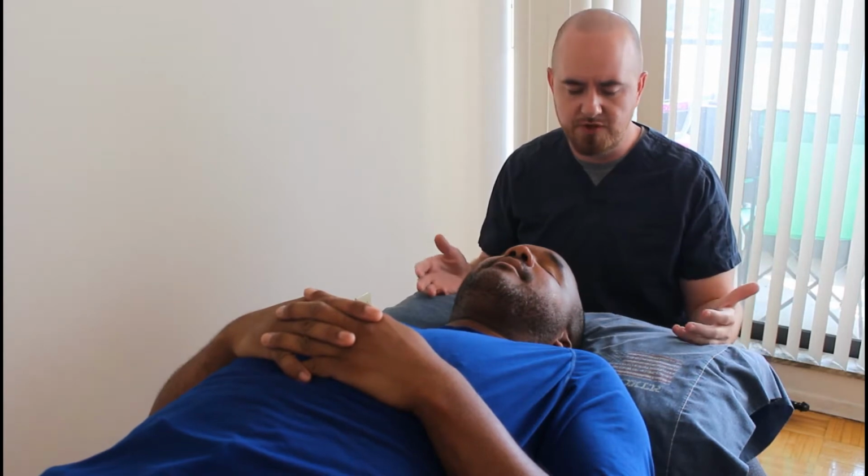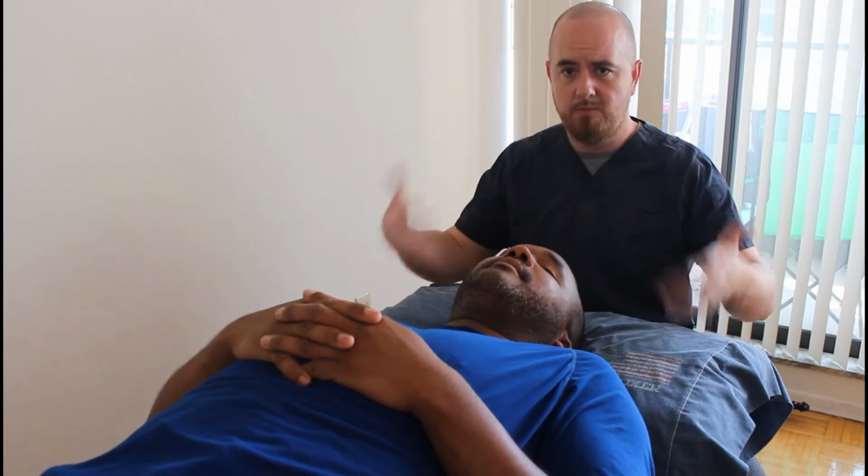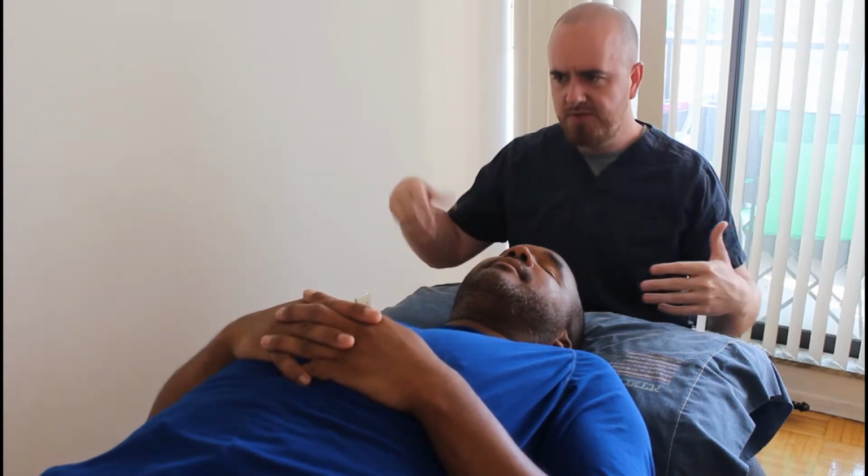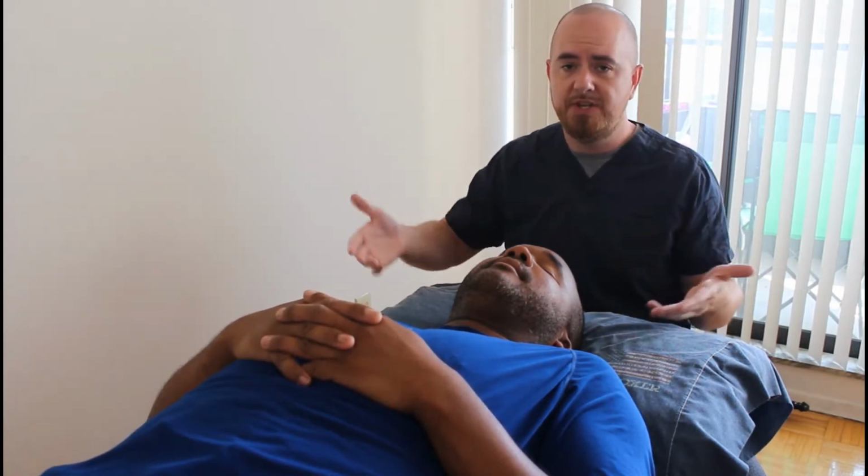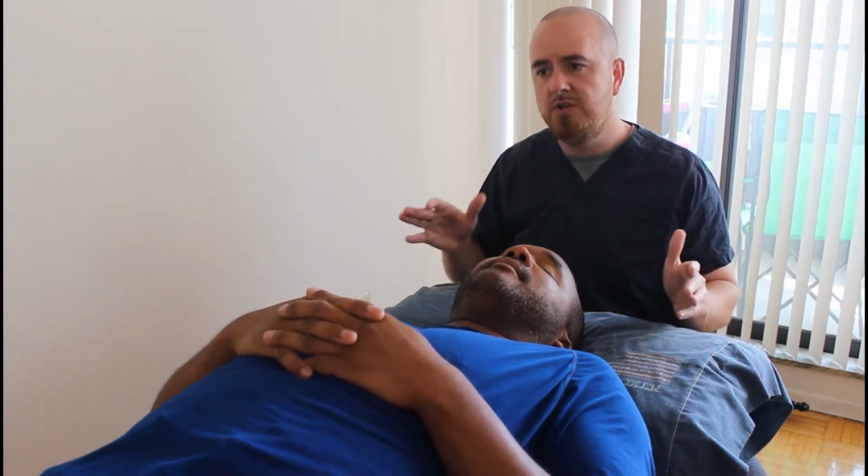So we're just going to take a moment to talk about the concept of patient-active diagnosis and patient-active treatment. Now, the reason you may need to do this: in situations in office where a patient's too tender for you to actively move them, or too afraid of the pain that will come from you moving them, you can use a patient-active diagnostic approach and a patient-active treatment approach.